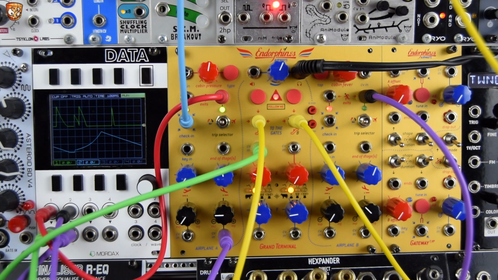So that's it for filtering. Let's take a more detailed look at the effects section, and then we'll come on to the function generators and the expander later on in the video.